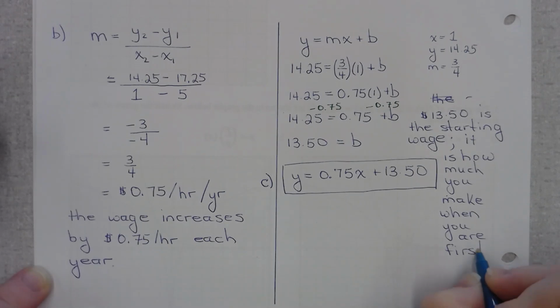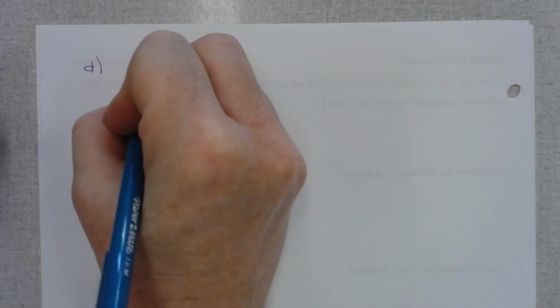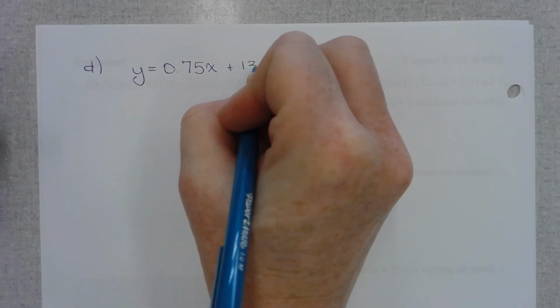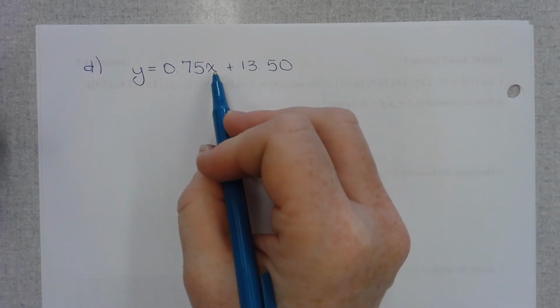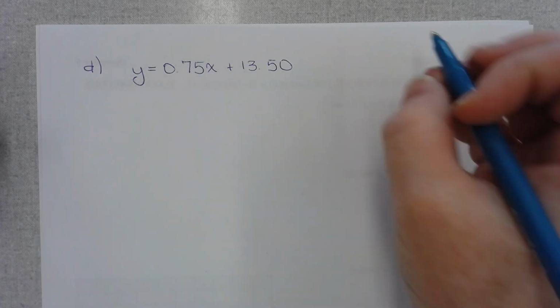All right, so that's A, B, and C, and so D says that Maria has been working at the lab for 7 years and determine her hourly wage. So for part D, she's been working for 7 years, and we need to figure out her hourly wage. Well, we know that y equals 0.75x plus 13.50. And so we know x is how long she's been working for, and y is her wage.